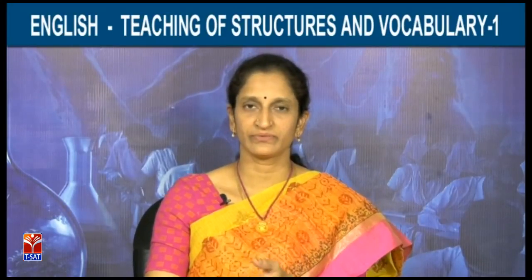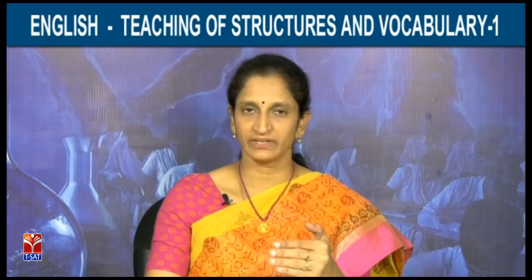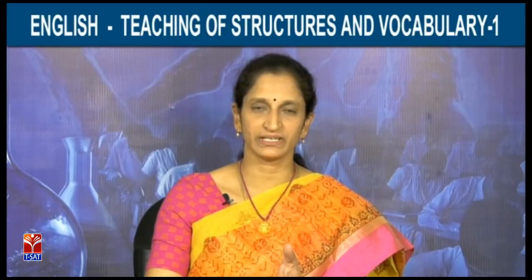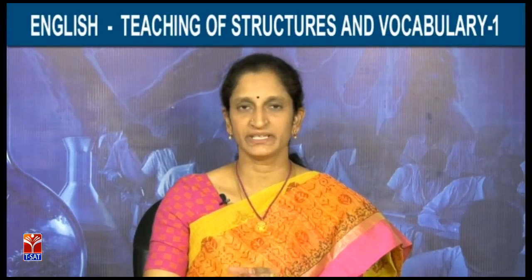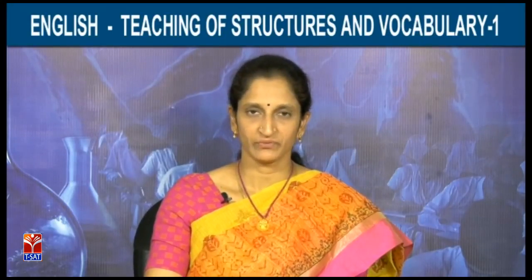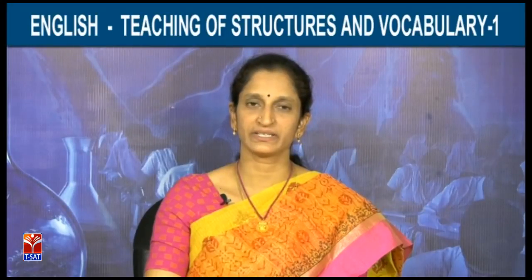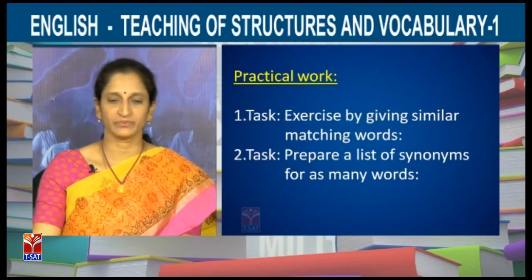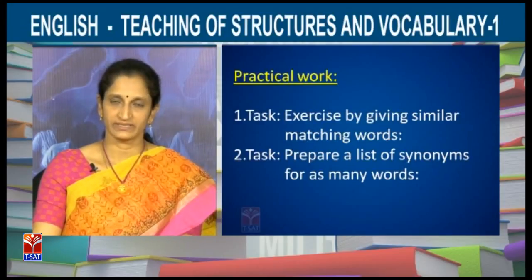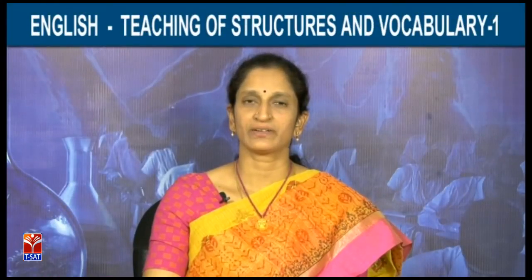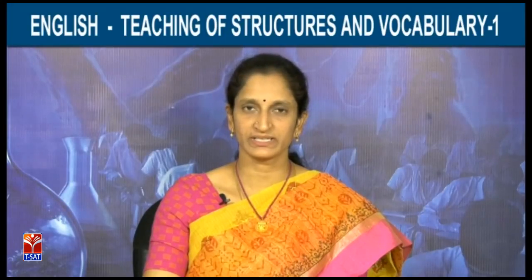So we differentiate into A and B by giving 10 words on the A side and 10 words on the B side. They have to match what exactly the meaning is between A and B, so that it gives more word power to the students. Matching exercises like these create more interest in the students. And for task 2, prepare a list of synonyms for as many words as possible, so the student will have a lot of interest in getting more words, and it becomes an exercise or practice.